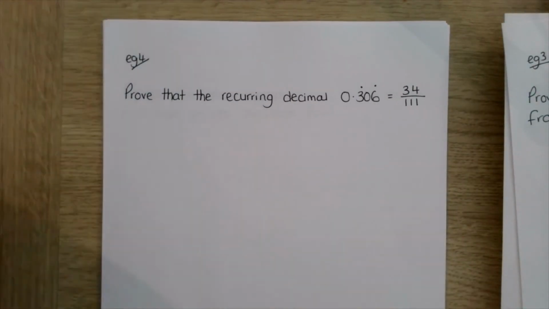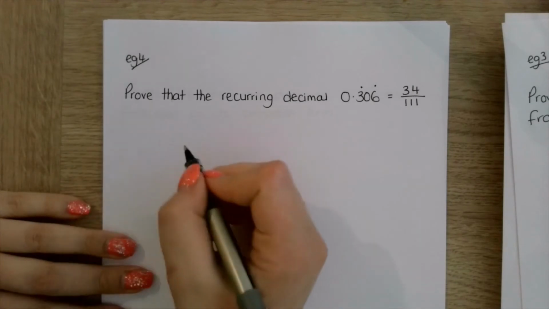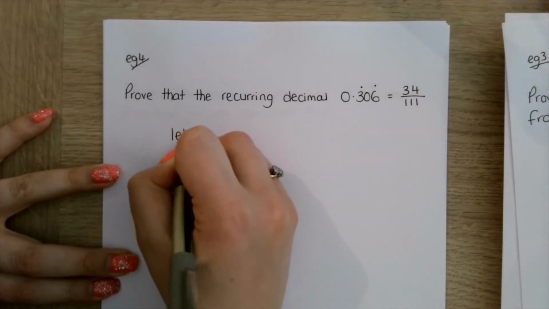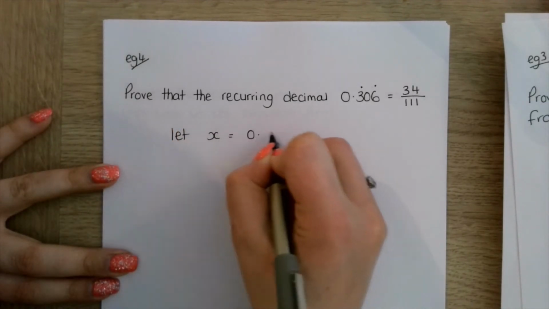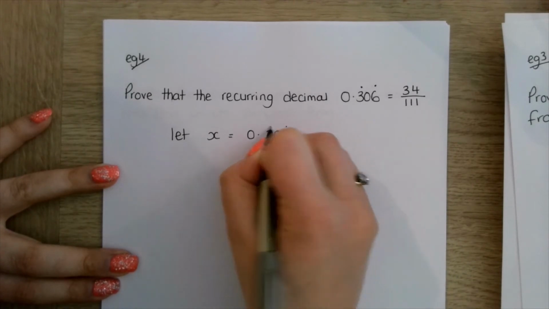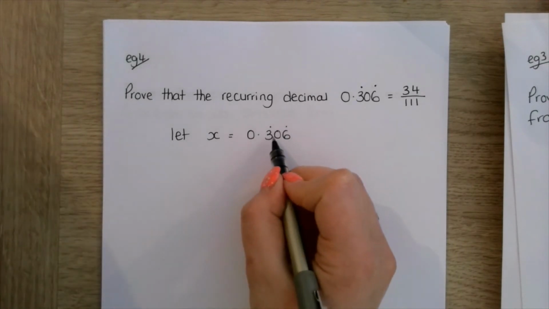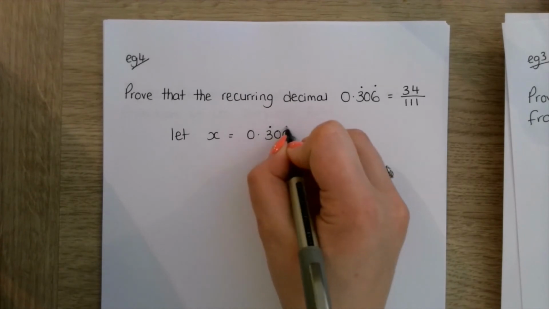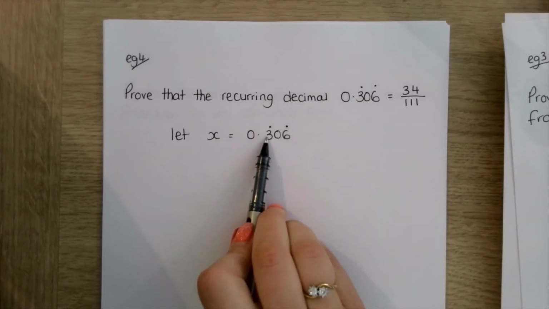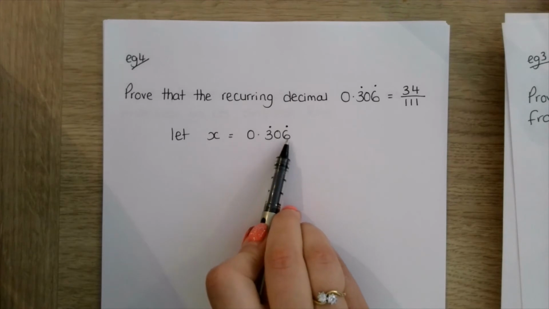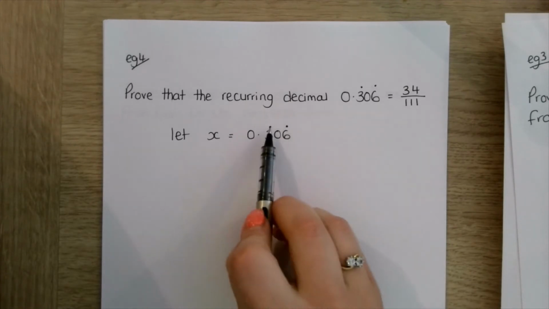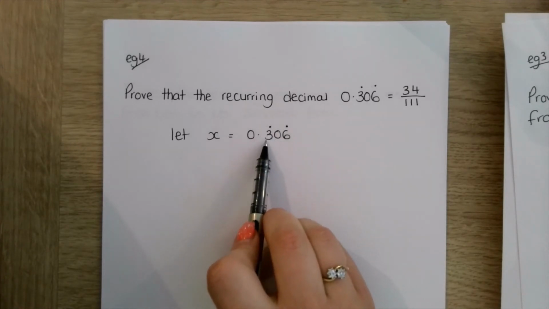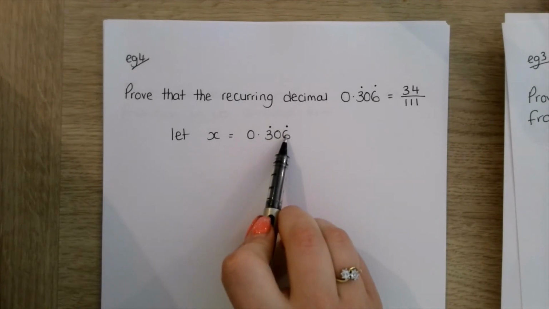Example 4. Prove that the recurring decimal 0.306 recurring is equal to 34 over 111. So let x equal 0.306 recurring. Now you'll notice here I've got 2 numbers that have got the recurring dots above them. What that means is the whole thing here, 3, 0 and 6 are recurring. We just write the recurring dot on the first number in the pattern and the last number. So that tells us it's the first number and the last number in the pattern.